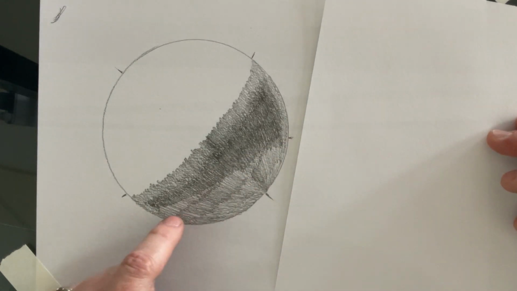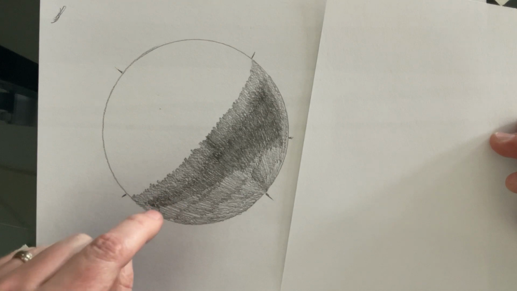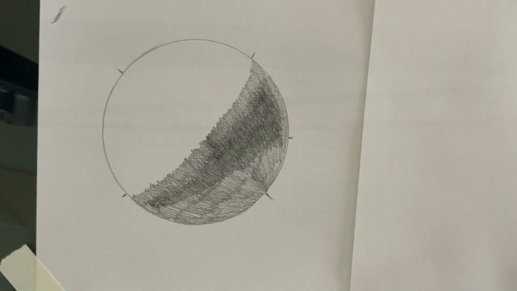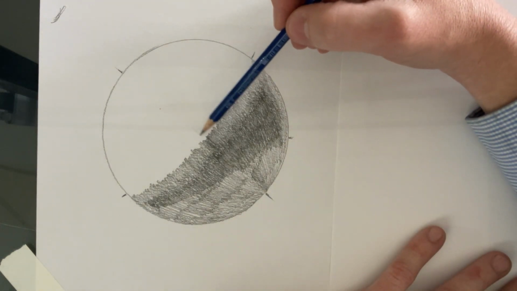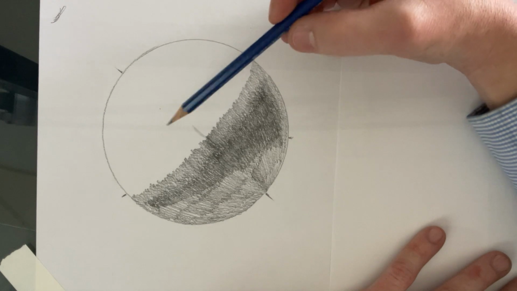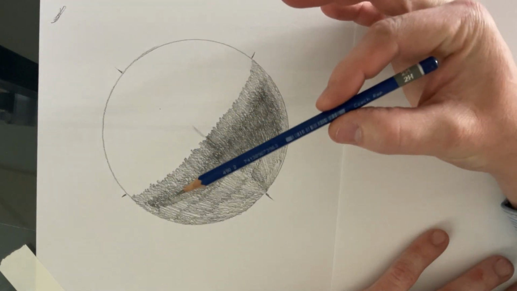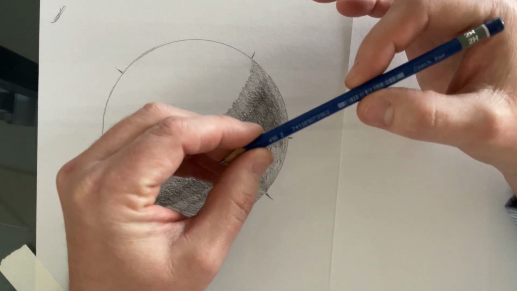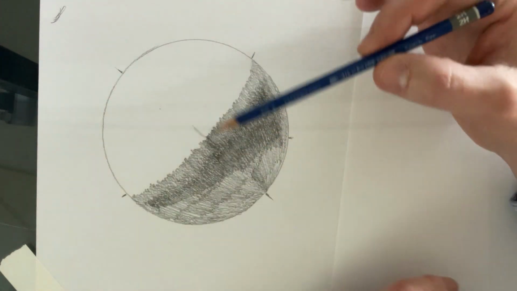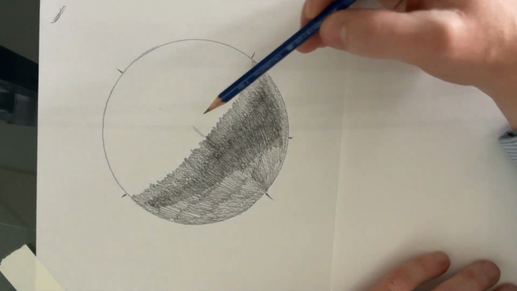My reflected light has been established. My shadow core, I know where it's going to be. Halftone is where I'm going to go next. So I get my 2H, and now we're going to come up here. Start in the middle once again. Very lightly. Remember, I'm holding my pencil at the sides, and I'm holding at least halfway up the pencil. You could go a little bit more as long as you're in control of the tip of the pencil.